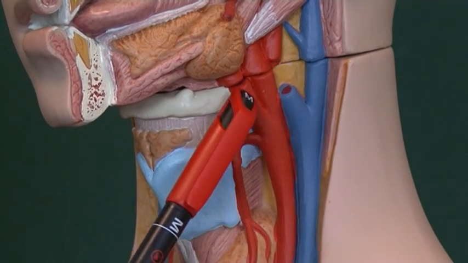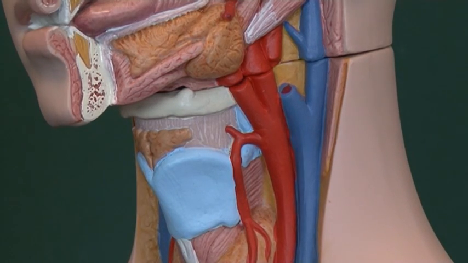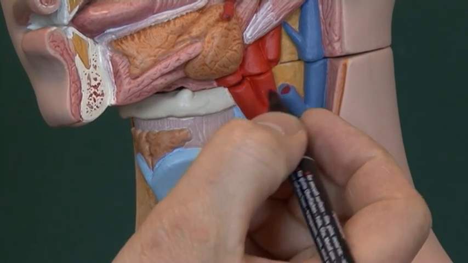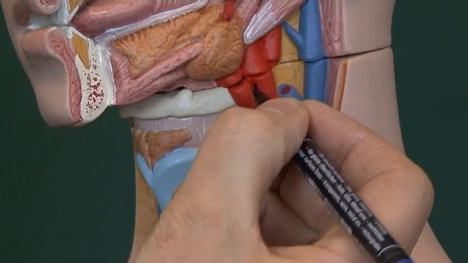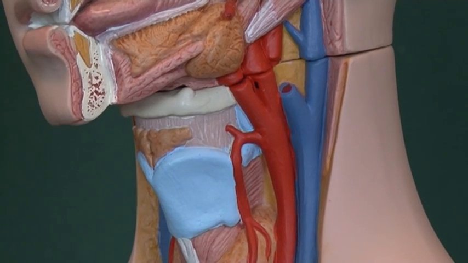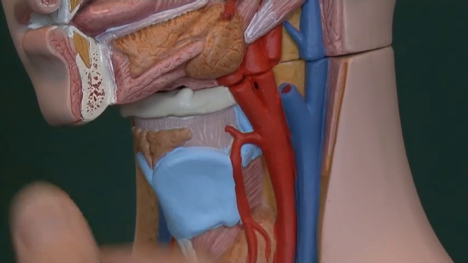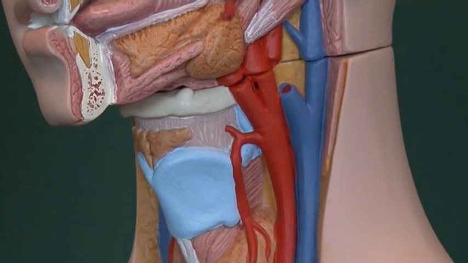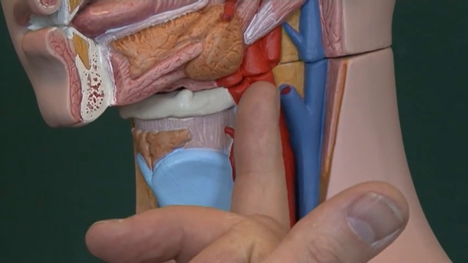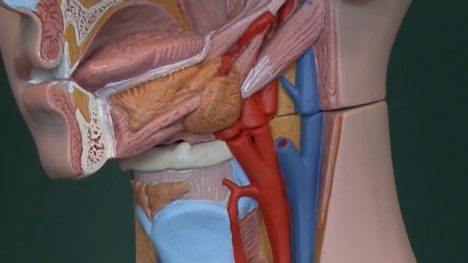This will be the area of the carotid sinus, and the carotid body is just between the external carotid artery and the internal carotid artery in this area just in here. The chemoreceptors in the carotid body and internal carotid artery are exquisitely sensitive to the levels of oxygen in the blood, and they're going to carry that information up to the medulla oblongata of the brainstem.